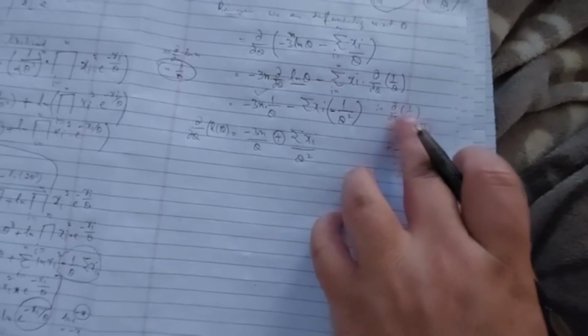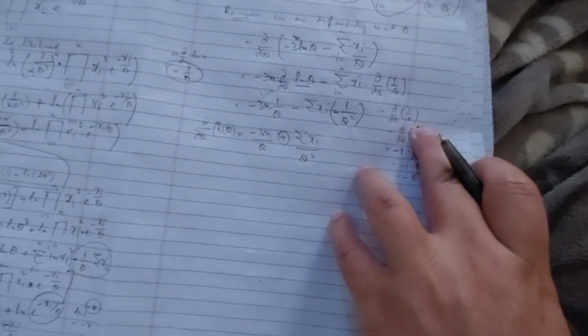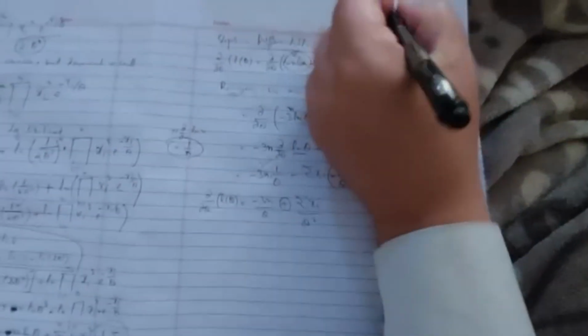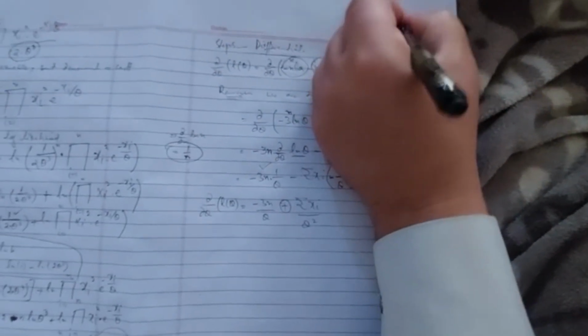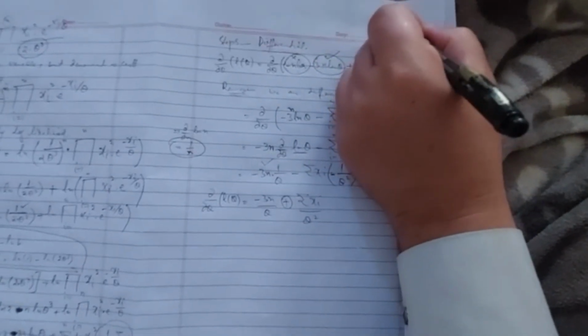So d by d theta of 1 over theta is equal to d by d theta of theta raised to power minus 1. So when we have a power like d by dx of x raised to power minus 2, it will become minus 2, okay?